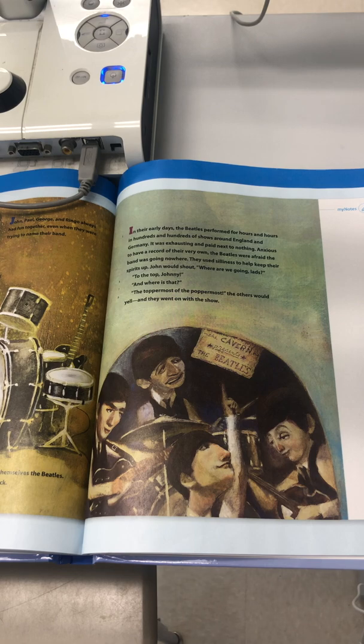So, thinking of idioms, can you tell me how the author uses figurative language in paragraph 5 and explain? All right, what you got, Gabby? Does it have to be with time? No, it doesn't have to be with time, but that could be an answer. In the early days, the Beatles performed for hours and hours and hundreds of shows.